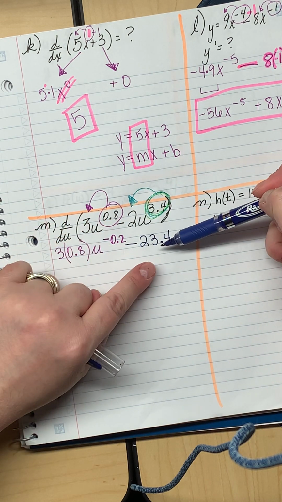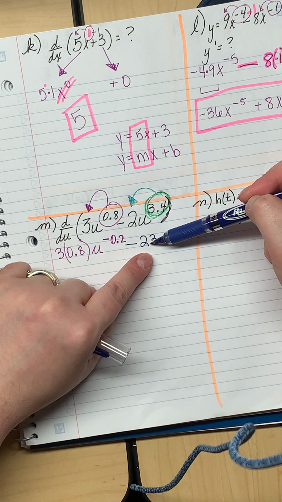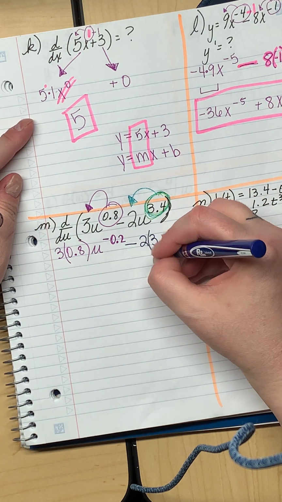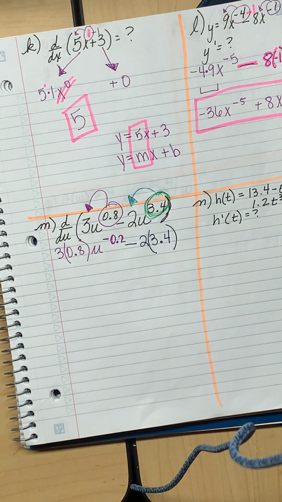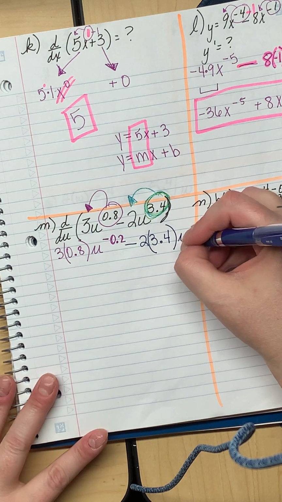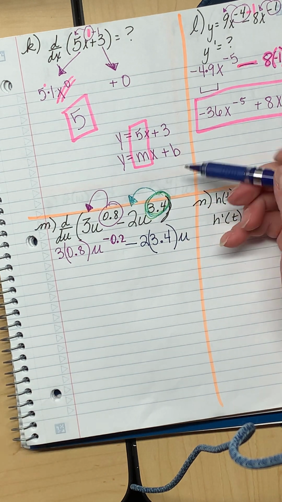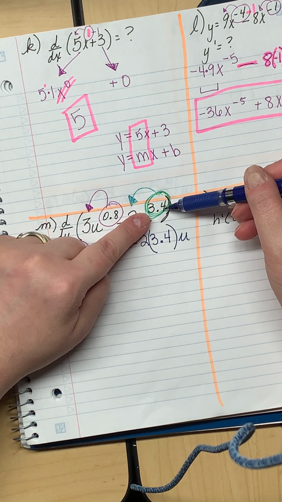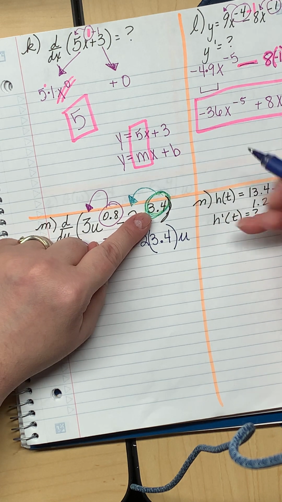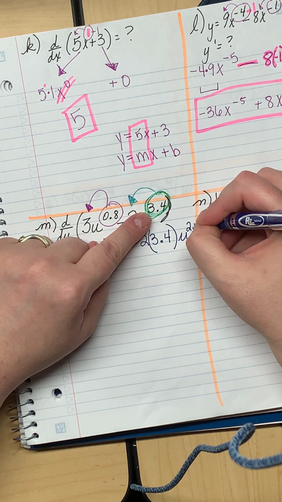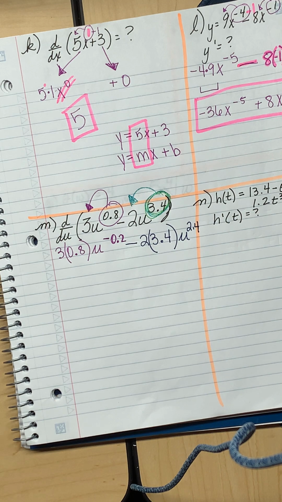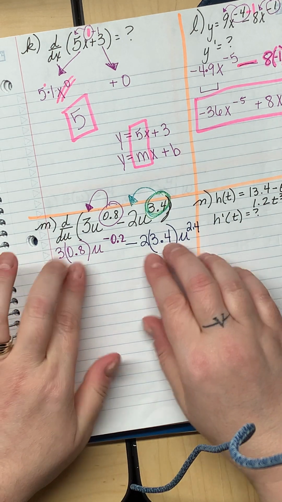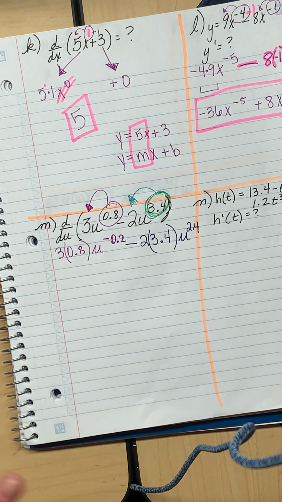I have to write minus 2 times 3.4. So I'm just going to put that 3.4 in parentheses because if I put another dot, it's going to confuse me. And then you subtract 1 from the exponent. 3.4 minus 1, 2.4. Yes.